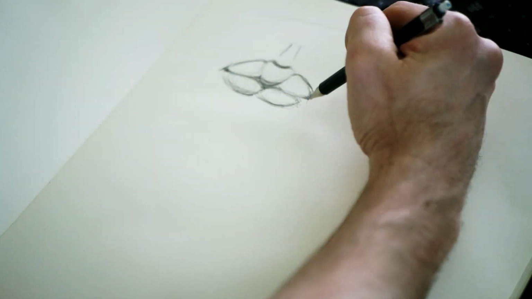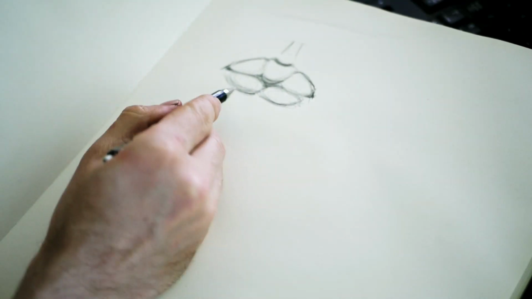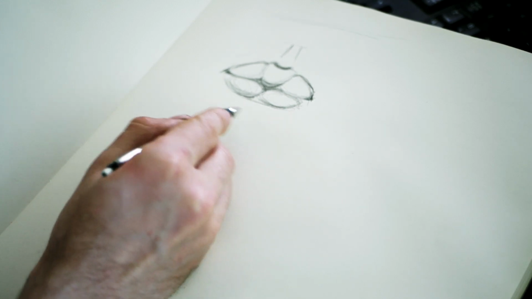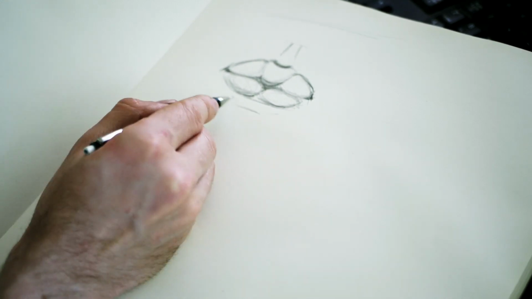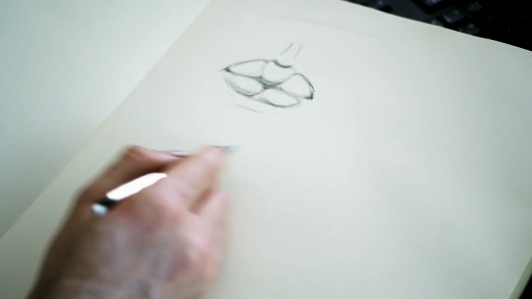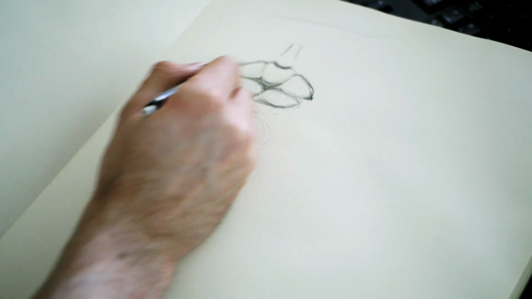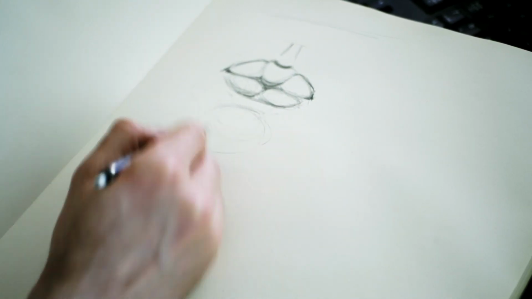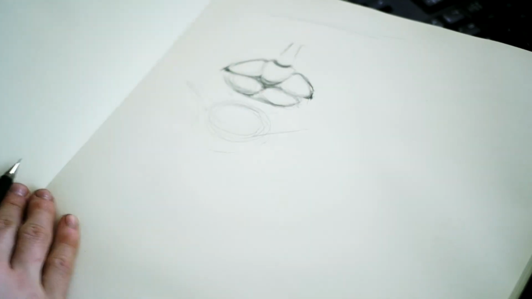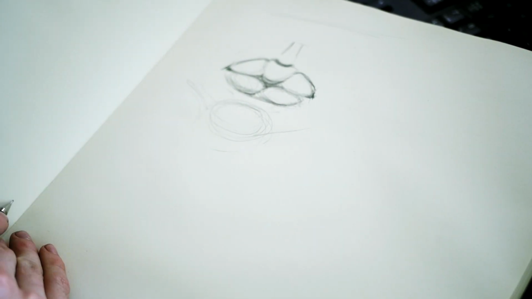Corner of the mouth, which is usually marked by a crease, and then the bottom lips, which project out and cast a little shadow form below them usually, and then the chin builds out of that point there, connects to the rest of the jaw, and so on. So you get the idea of how those lips would sit.